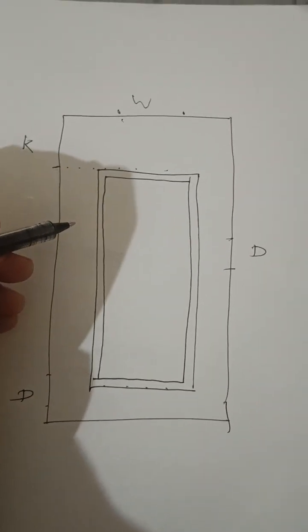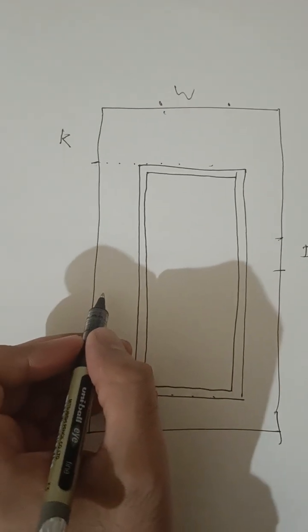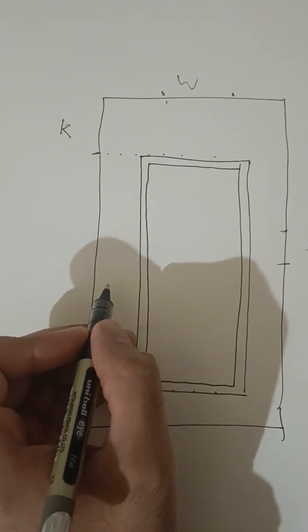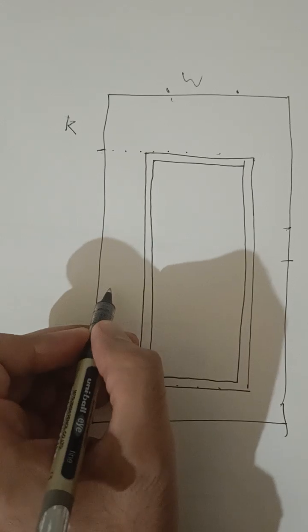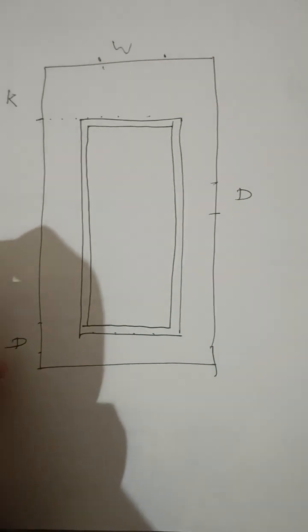Okay, this will be the granite. Now the dimensions. So I'm thinking let's have 2.5 feet here and 3.5 feet here, so the total will be 6 feet.